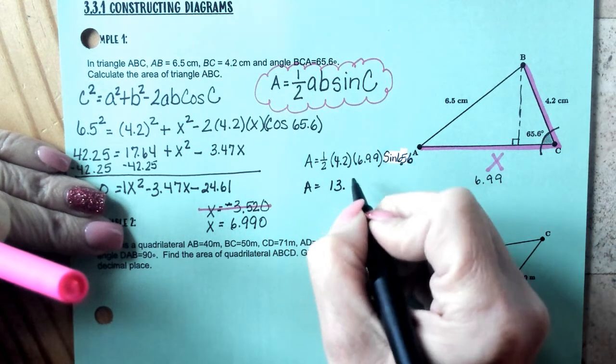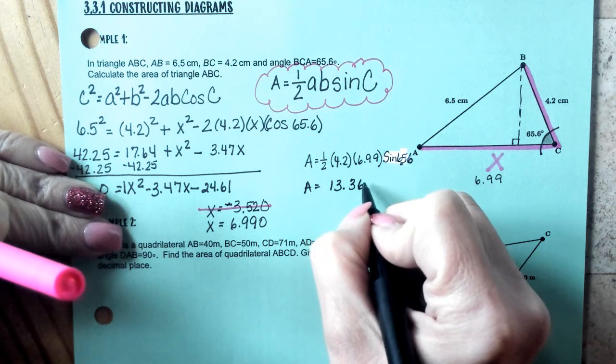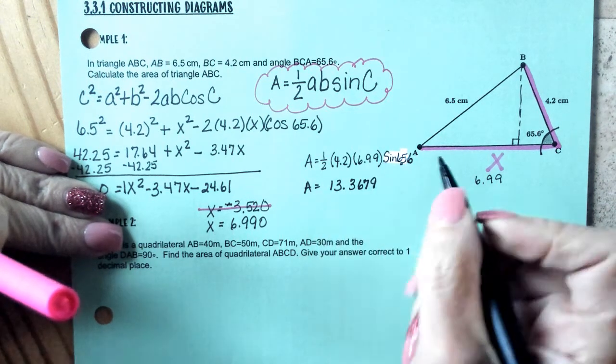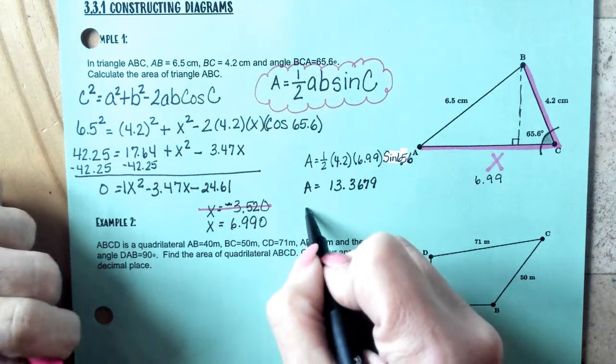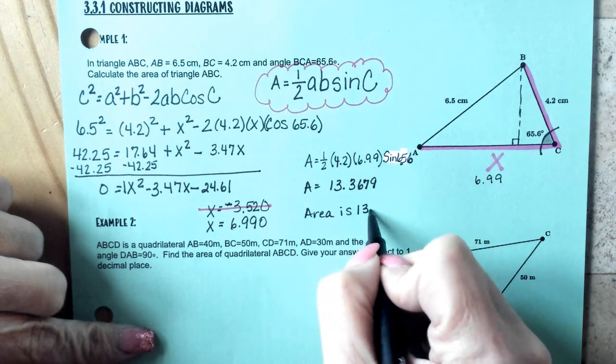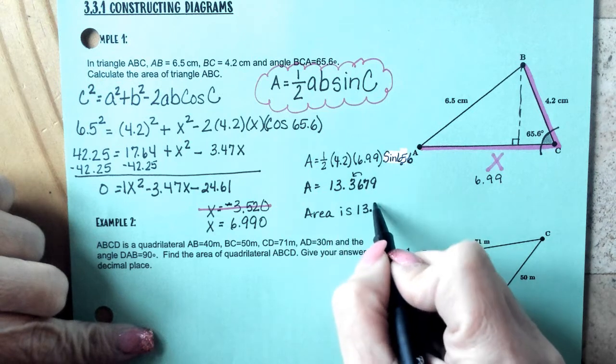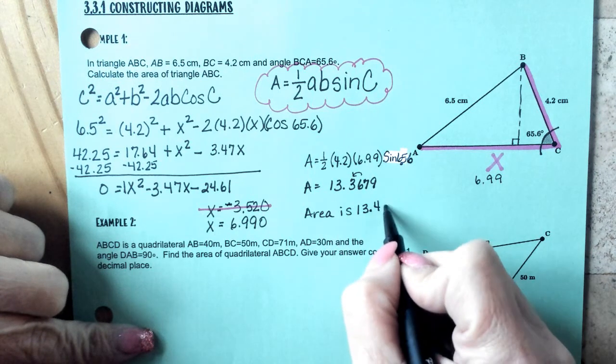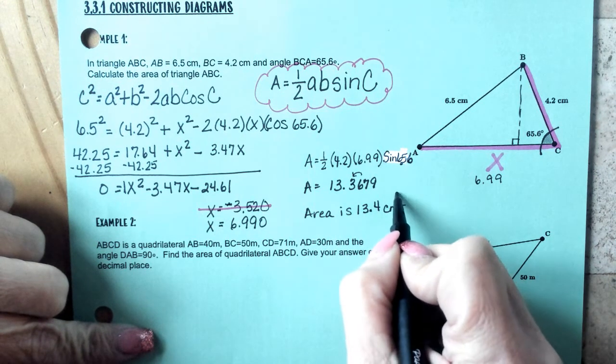I got 13.3679. And we're going to do 3 sig figs, so the area is 13 point. The 6 is going to round the 3 to 4, and it is centimeters. It's area, so it's squared.